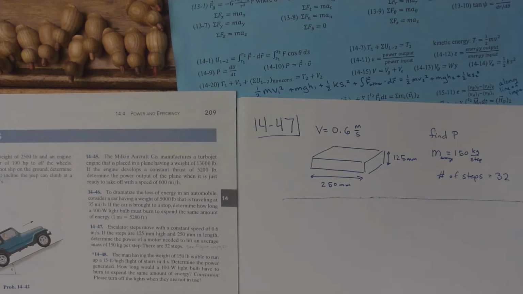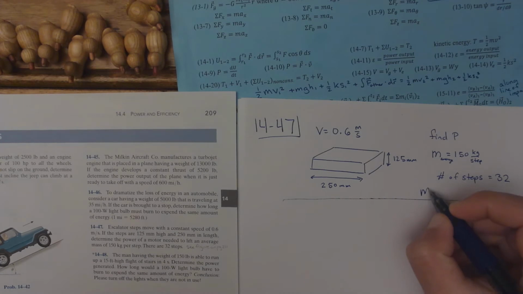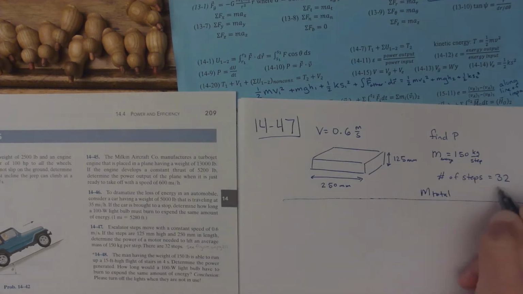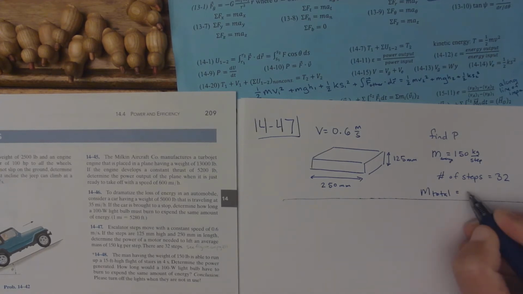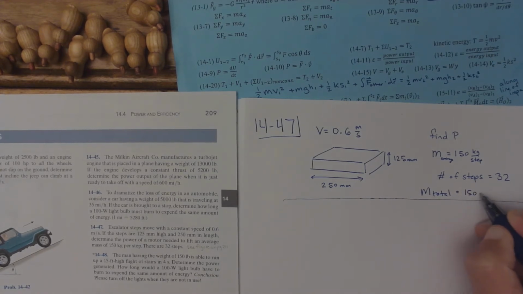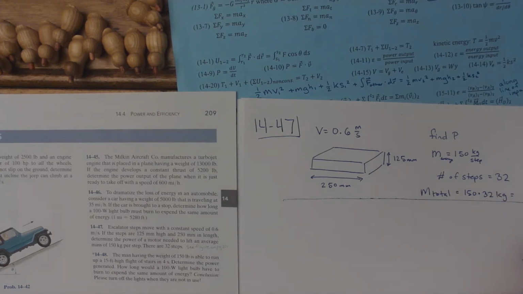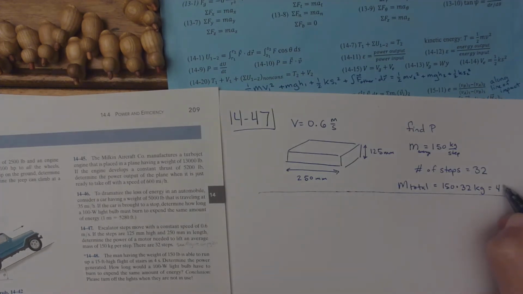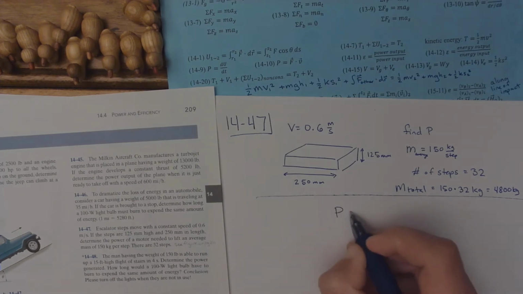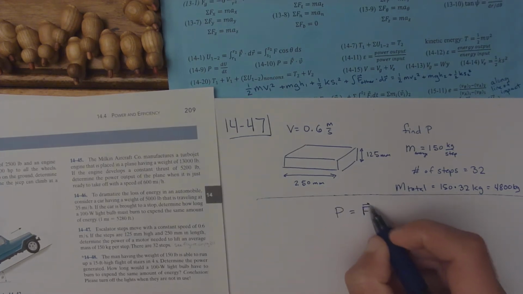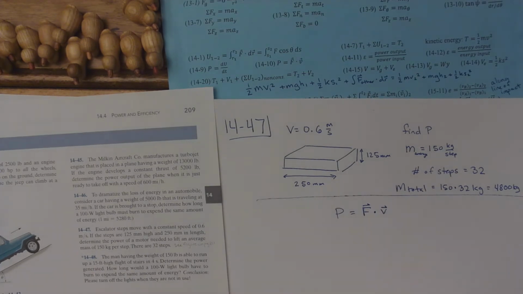There are 32 steps. So what we can do with that information for the mass is to find the total mass. If there are 32 steps and you have 150 kilograms on each step, then you have 150 times 32 kilograms total, and that is 4,800 kilograms. We're going to use equation 14.10. So we have power is equal to force dotted with velocity.